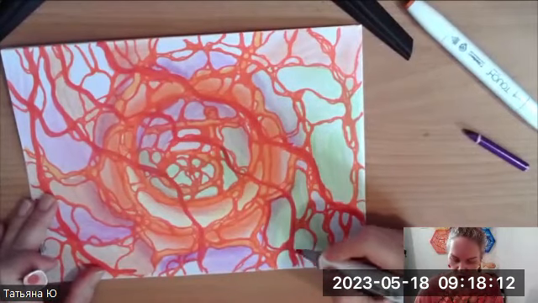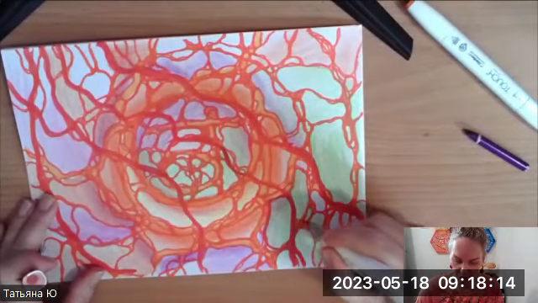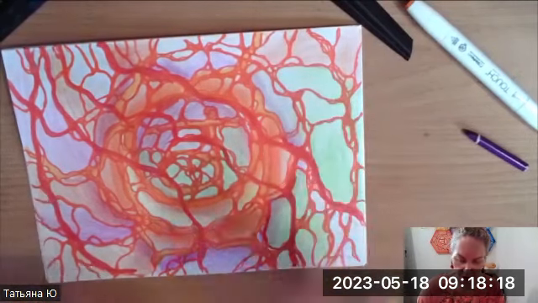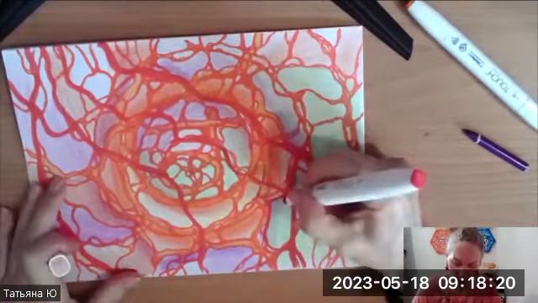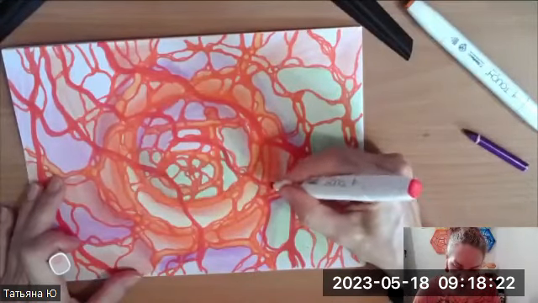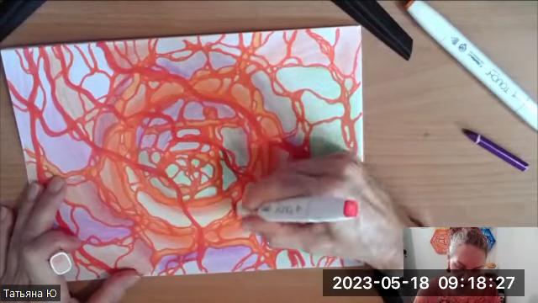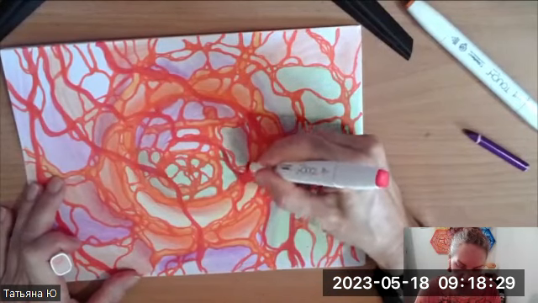I want you to remember, when we draw field lines, we have to integrate them into our picture. They are not just lying on top of the picture, they are integrated into the picture.